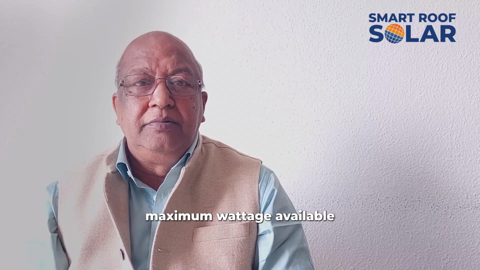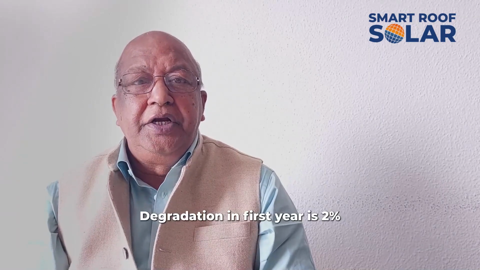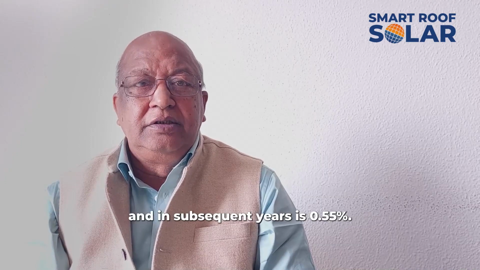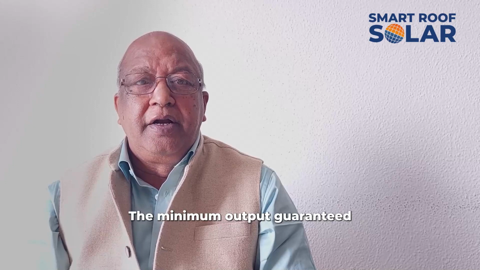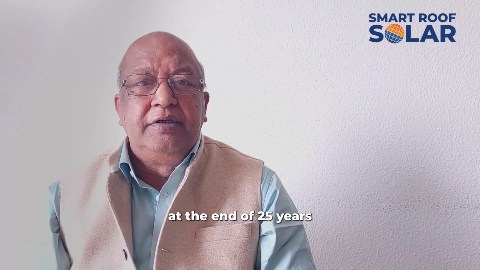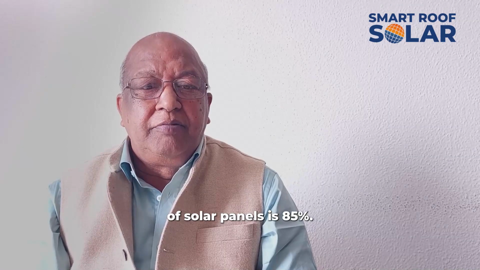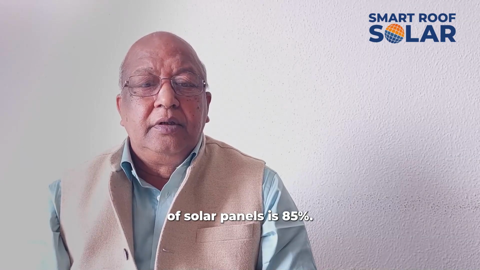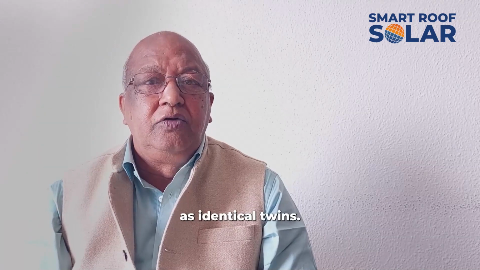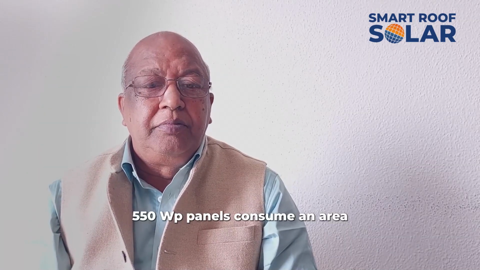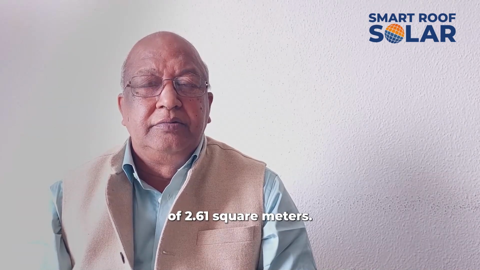Maximum wattage available is 345 to 650 watts as of now. Degradation in the first year is 2% and in subsequent years is 0.55%. The minimum output guaranteed at the end of 25 years of solar panels is 85%. These are made of monosilicon and its solar cells behave as identical twins. 550 watt peak panels consume an area of 2.61 square meters.